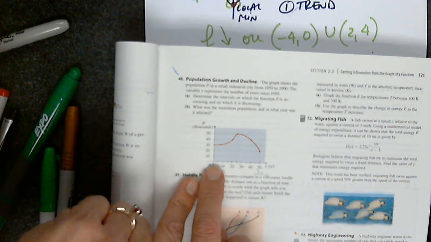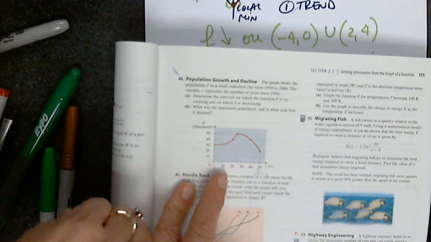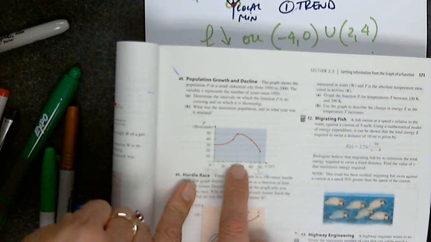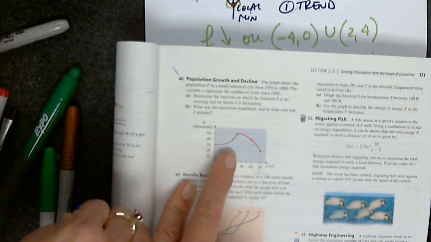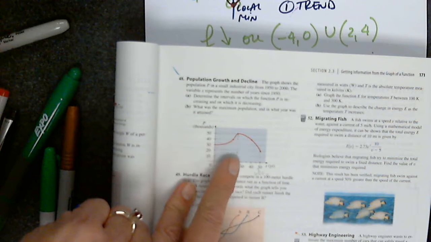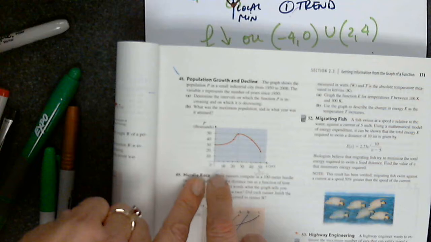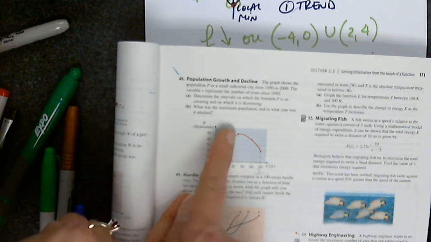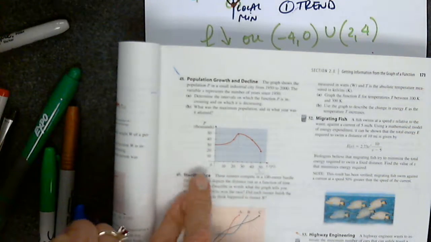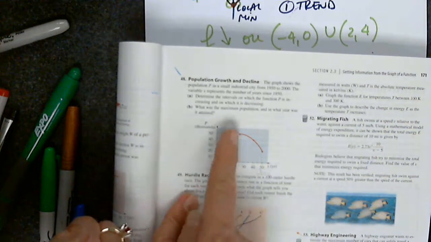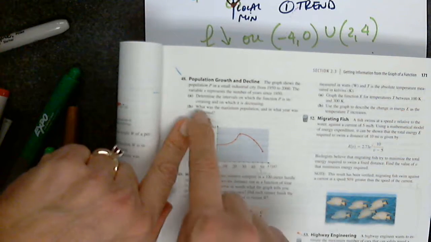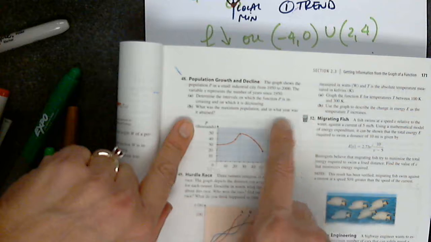From 1950 to, I'm adding 25, so 1975. And where is this function decreasing? Between 1975 and 2000.